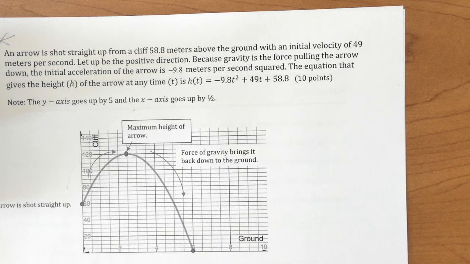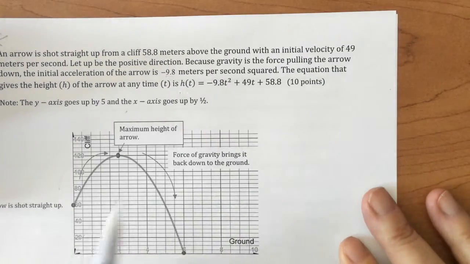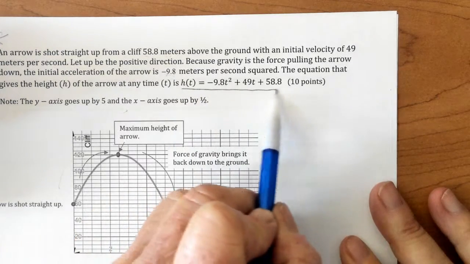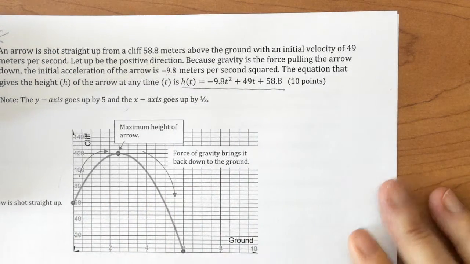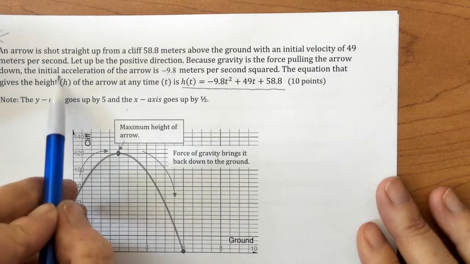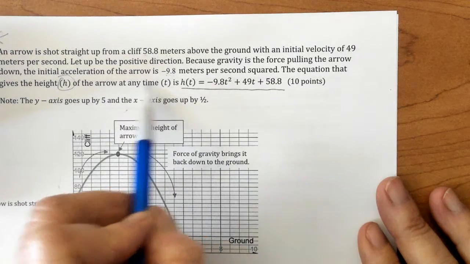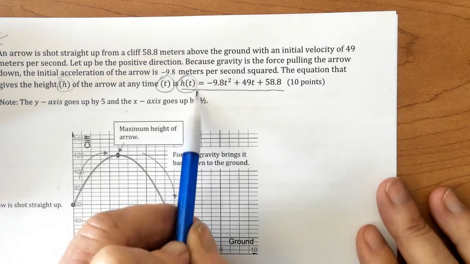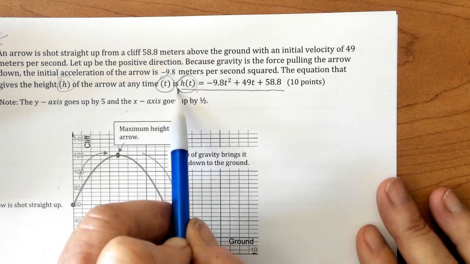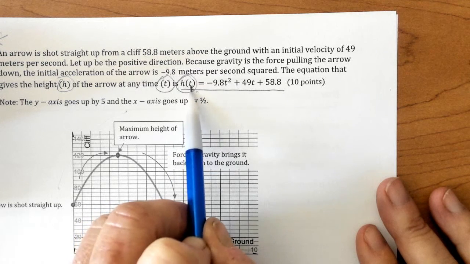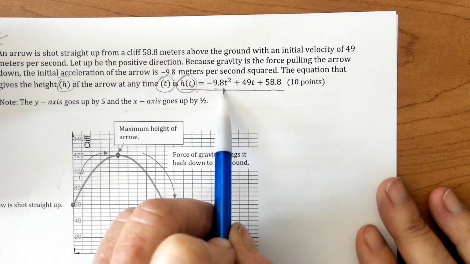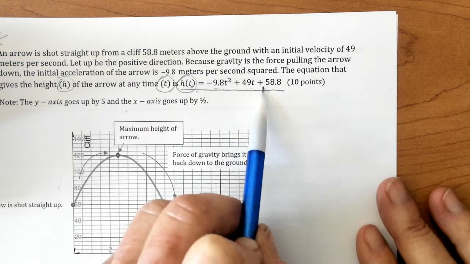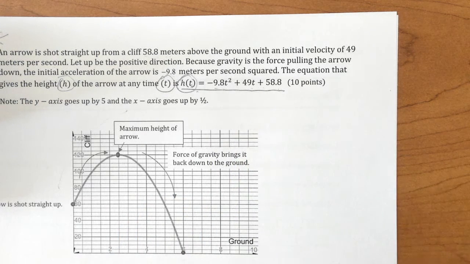So you're given an equation. Remember, I told you you're always being given an equation. So you've got this equation that helps you identify what it is. I've got that your height of the arrow at any point in time is this function h of t. So h is a function of time. The height can be measured with your time. So what is it? -9.8 t squared plus 49t plus 58.8. There it is right there.